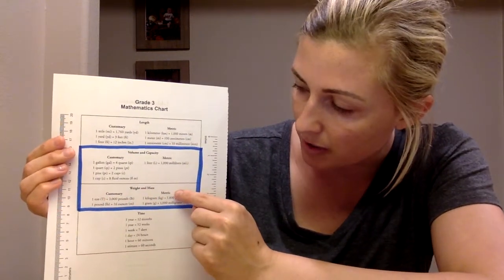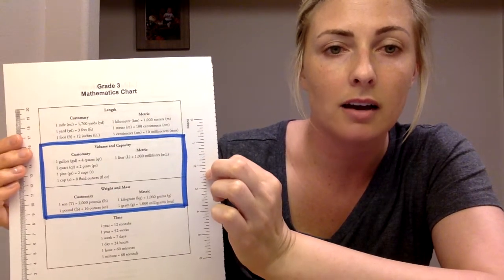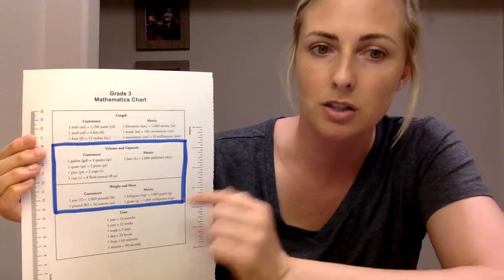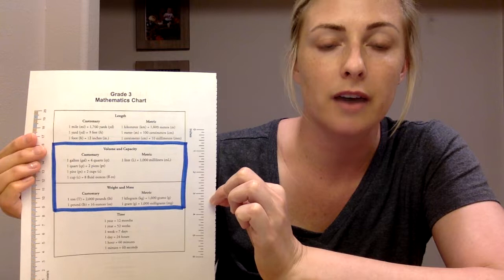And then down here we have weight and mass. That's the second part of our unit, and that is broken up into customary and metric system as well. Customary is weight, and then metric system is mass. Okay, so those are what we're going to be doing. The 4 different lessons are going to be broken up into customary capacity, metric volume, customary weight, and metric mass. So this would be something good to print out and to have handy because it kind of gives you the 4 different lessons, the 4 different quadrants here to refer to.